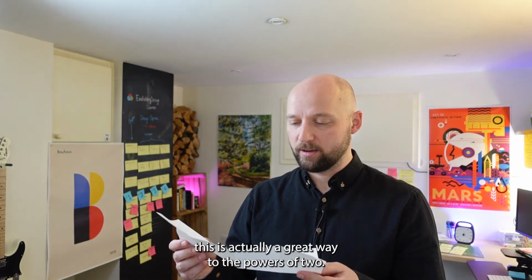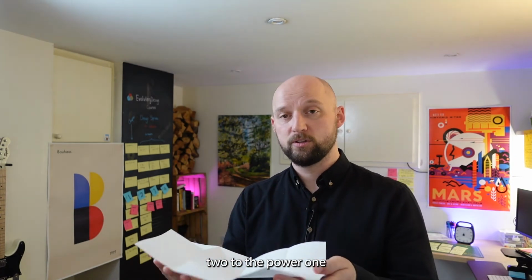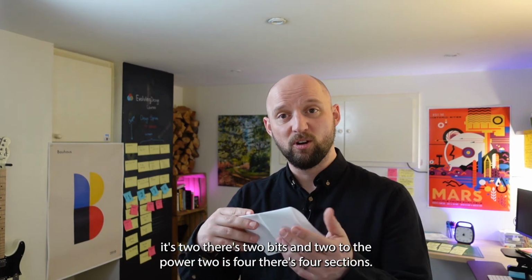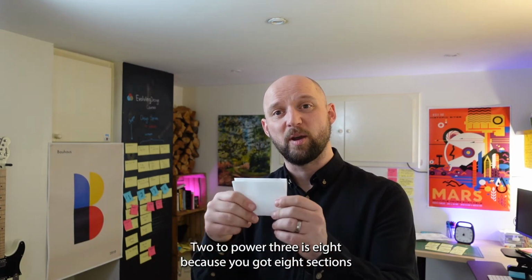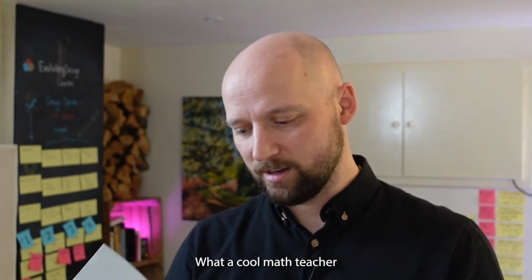You know, this is actually a great way to do powers of 2. Like, 2 to the power 1 is 2, it's 2 bits. 2 to the power 2 is 4, because there's 4 sections now, and 2 to the power 3 is 8, because you've got 8 sections. What a cool maths teacher.